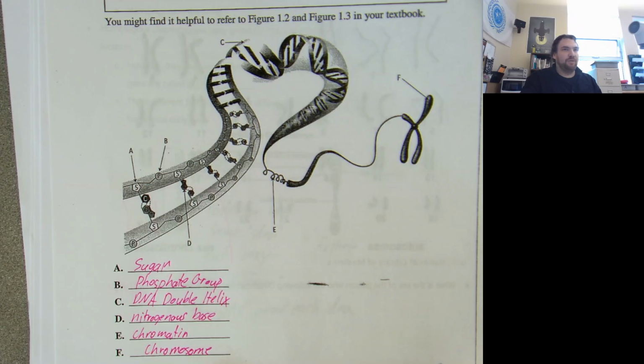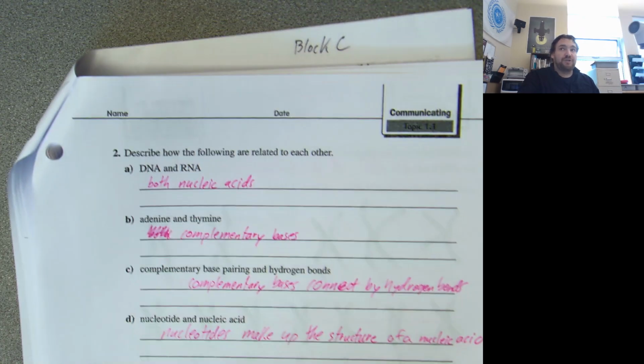Okay, first page, sold. Okay, moving forward, these were the answers I came up with. If you got something different, that doesn't mean you're wrong, because the question says describe how the following are related to each other. Just because you may have come up with something different than what I came up with doesn't mean you're wrong. Put your hand in the air and say, here's what I thought. And we will discuss it. Okay, so first couple, here they are.